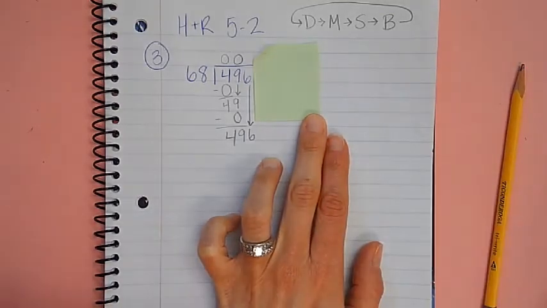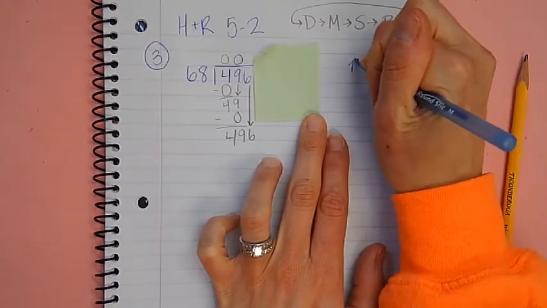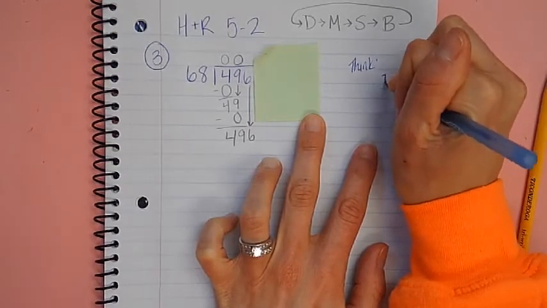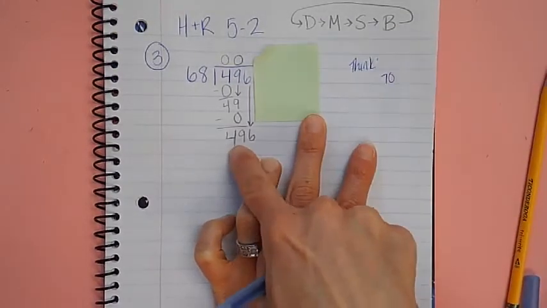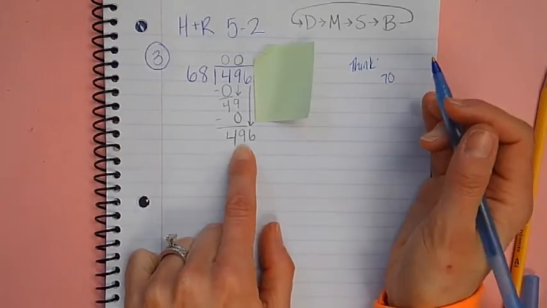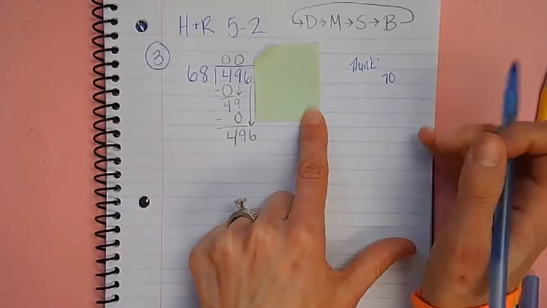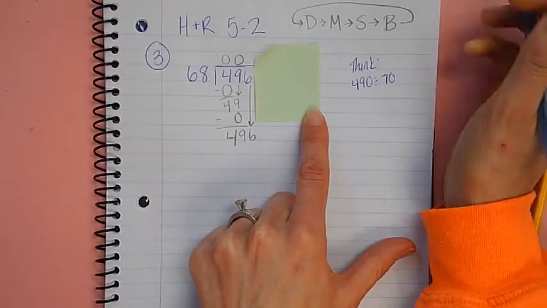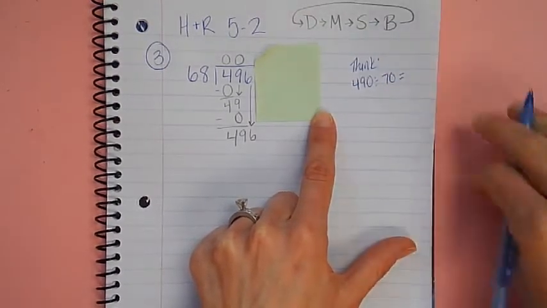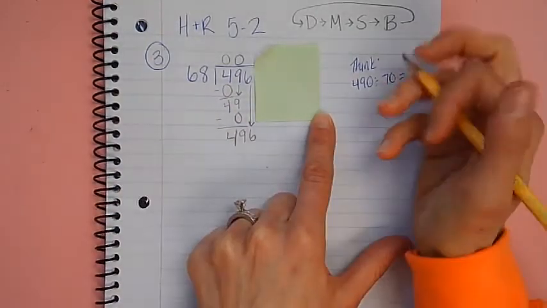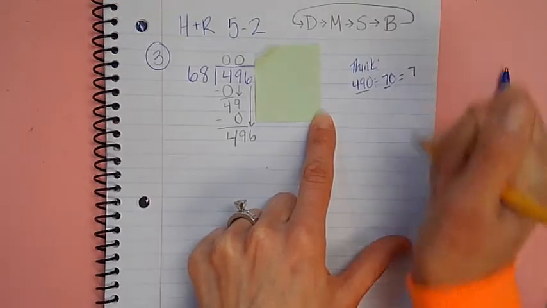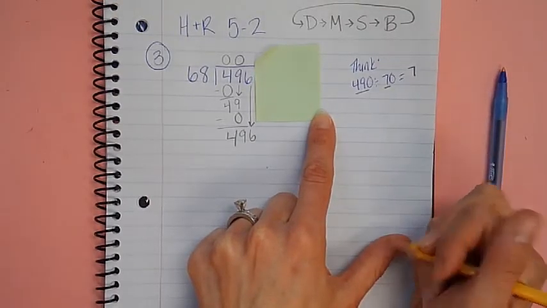We talked today about rounding, so I'm going to think of 68 as 70. And 496, well, I see this 4 and the 9, which makes me think of 7 times 7. So I'm going to round this to 490 divided by 70. And I know that 49 divided by 7 would be 7. So I can use the 7 there. I'm going to try that out.